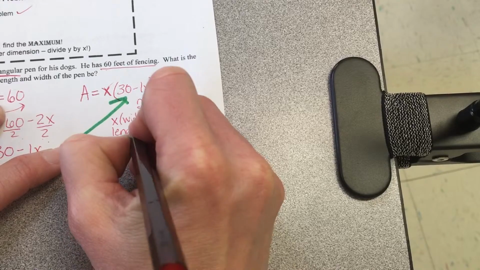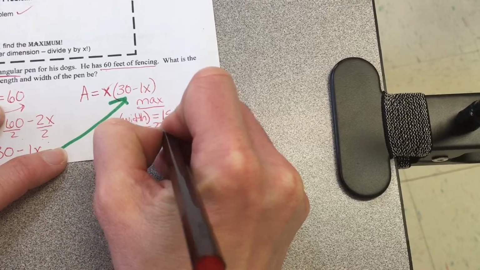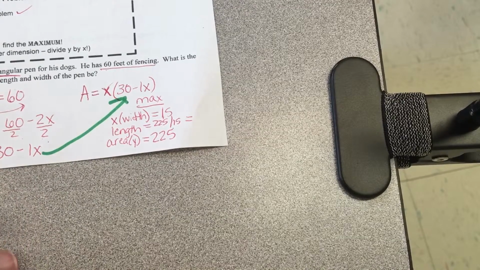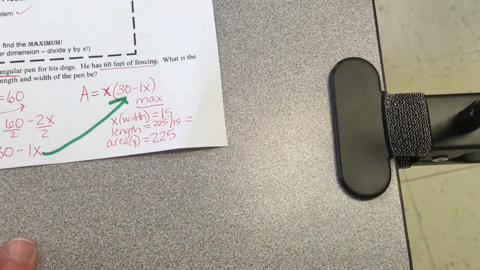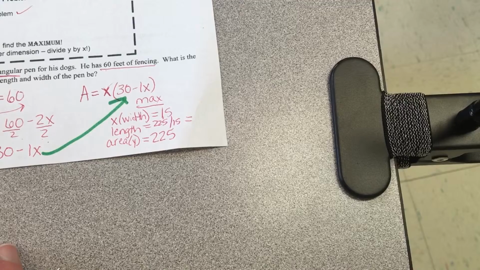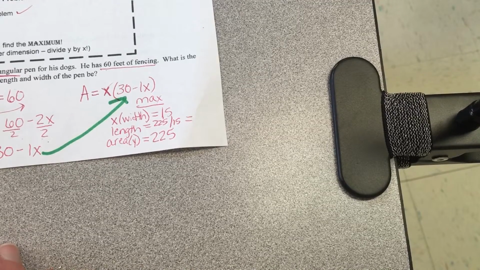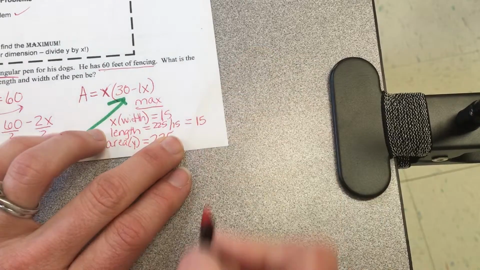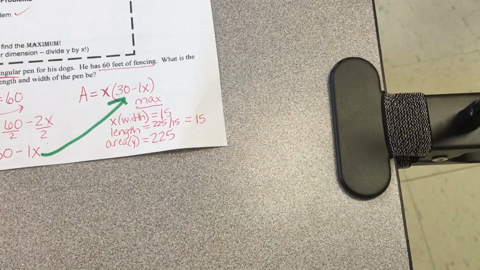To find your length, you do 225 divided by 15 in your calculator. 225 divided by 15, what do you get? 15. Okay, so let's recap this real quick.